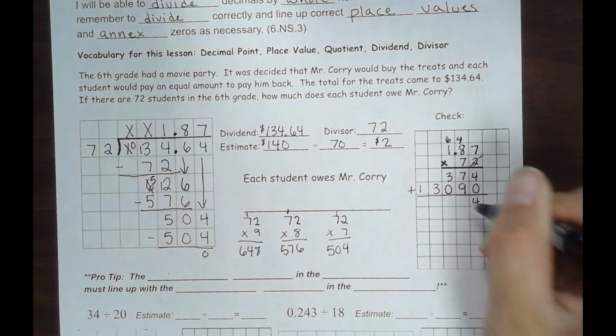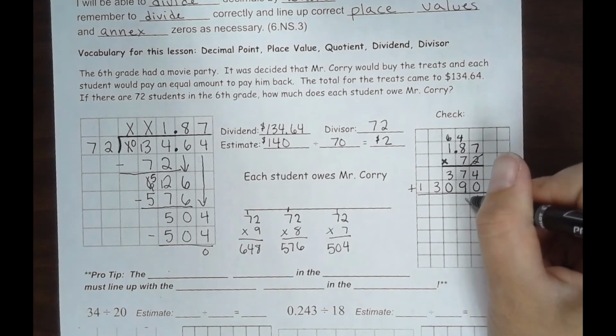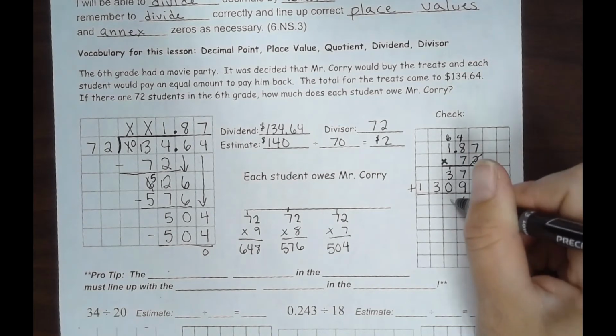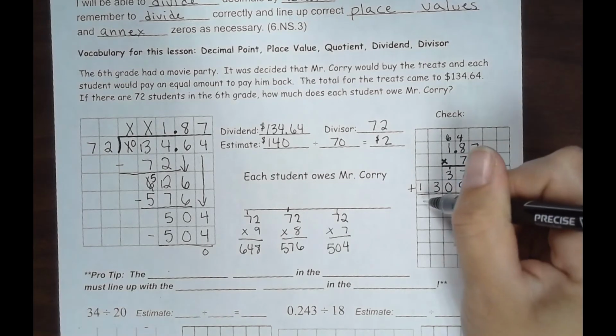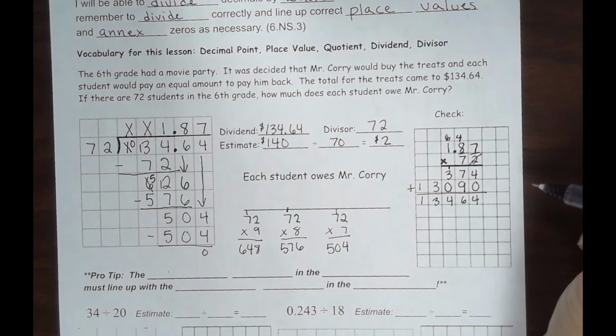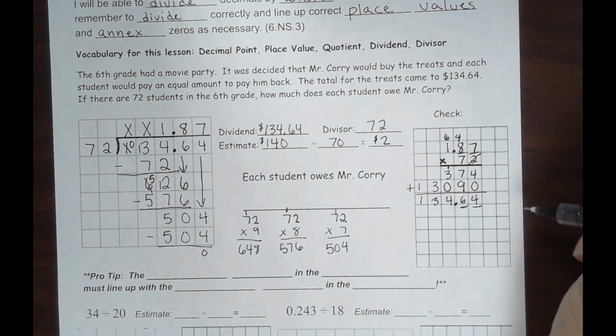Remember, when we multiply with decimals, we ignore the decimal for now. 7 plus 9 is 16. Regroup 1. 1 plus 3 is 4. And then 3, 1, and then we have 2 places behind the decimal in our problem. So that means we have 2 places behind our decimal in our answer.